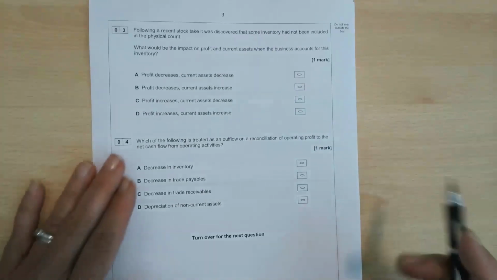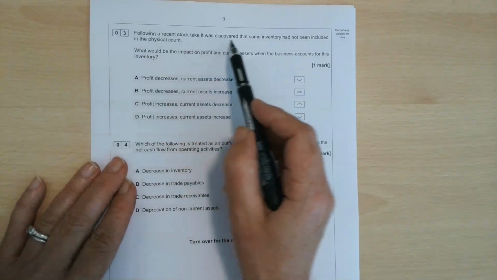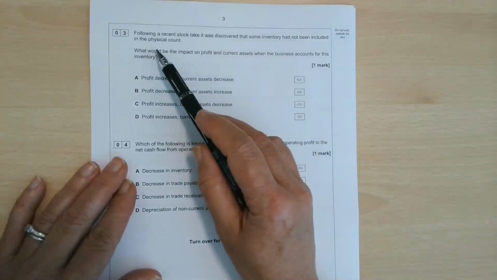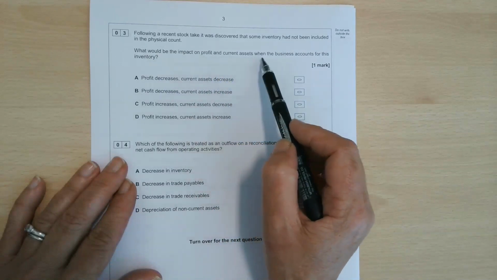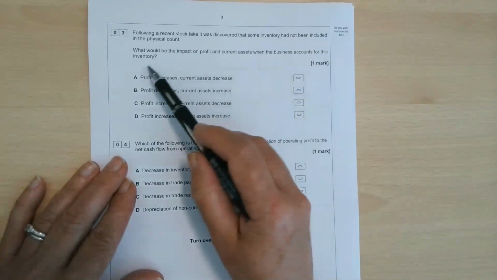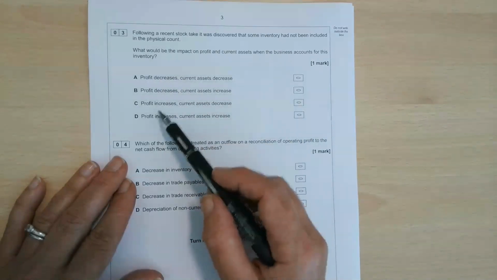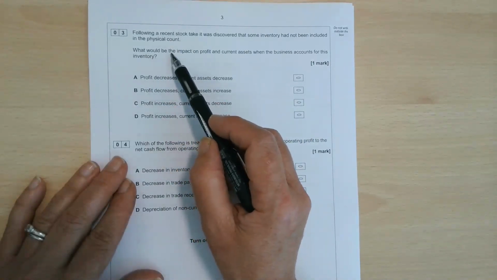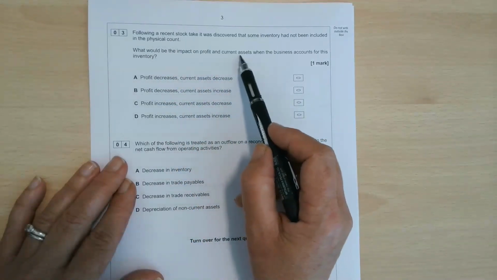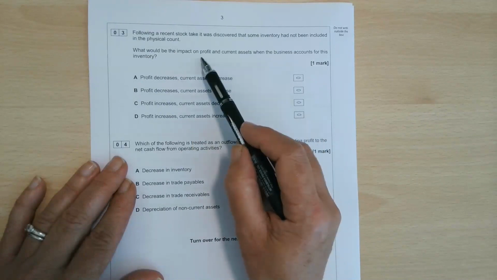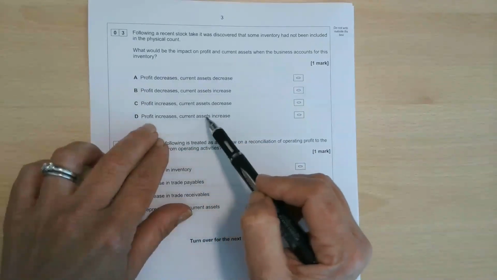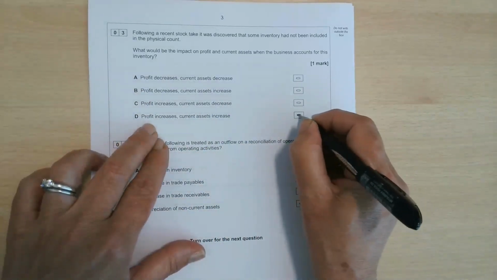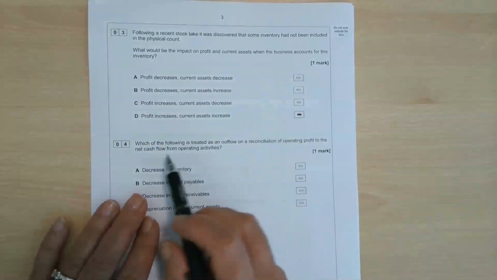Okay. Question 3 then, following a recent stock take, it was discovered that some inventory had not been included in the physical count. What would be the impact on profit and current assets when the business accounts for this inventory? So it's very straightforward. When we increase the inventory figure, profit goes up as well. So inventory is in current assets, so they will increase, so will the profit. So we're looking for profit increases and current assets increase. It has to be D. I'm not even going to bother with the others.